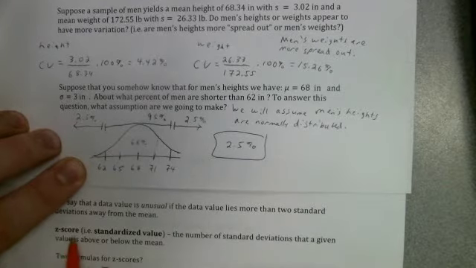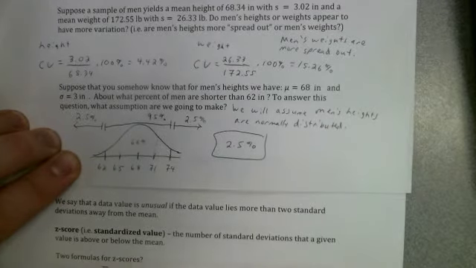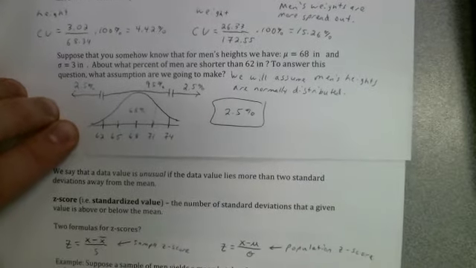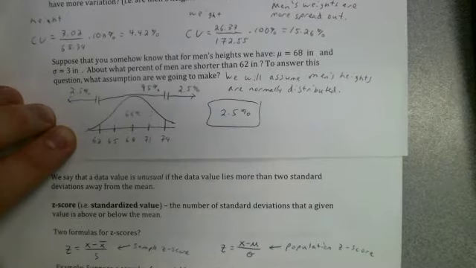Okay, well, a z-score, in other words, a standardized value, is the number of standard deviations that a given value is above or below the mean. Well, now we have formulas for calculating a z-score, or figuring out how many standard deviations something is above or below the mean. You just take the data value, you subtract the mean, and you divide by the standard deviation.